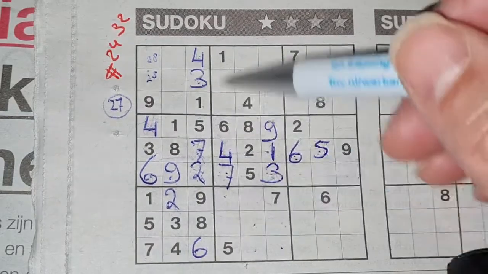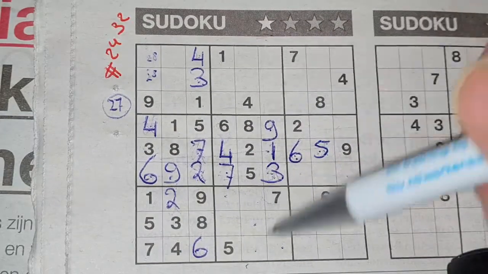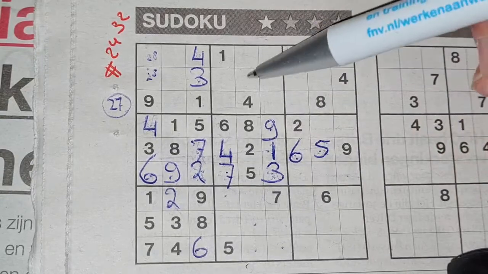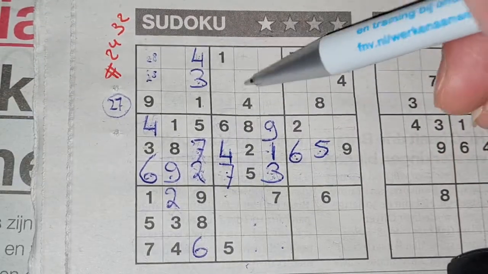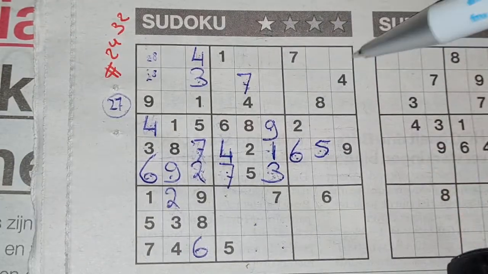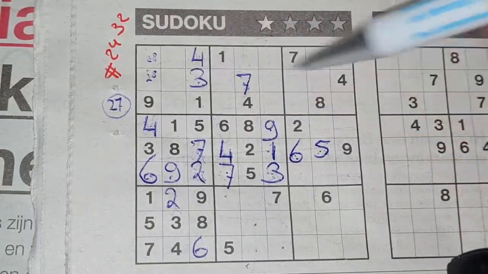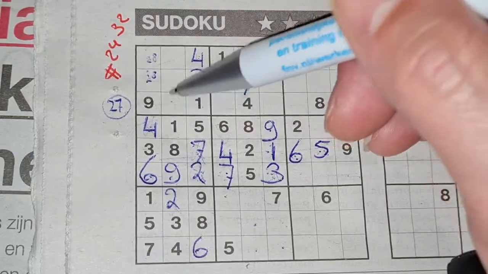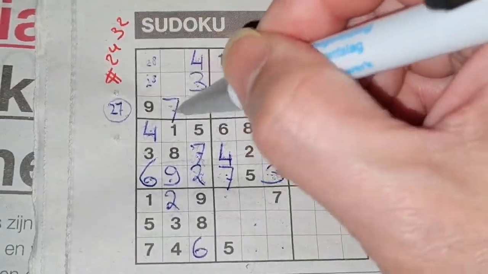So we have a 7 in this column, 7 in that column, so the column between, the middle column. Only 2 places for the 7 should be here. Oh, there, we see there 7, no 7 there, 7 should be there. 7 in this row, 7 in the second row. So in the third row, the only place for the 7 should be there.